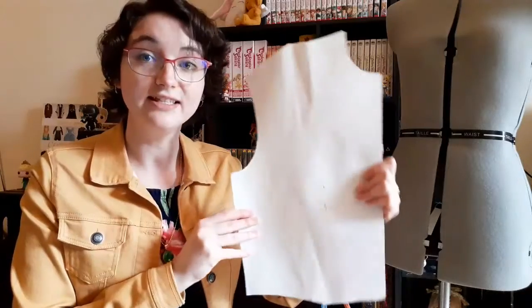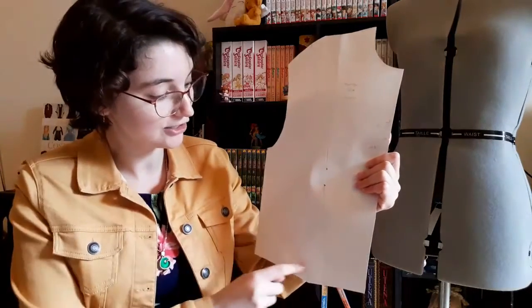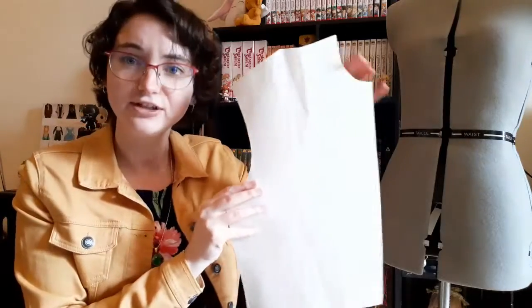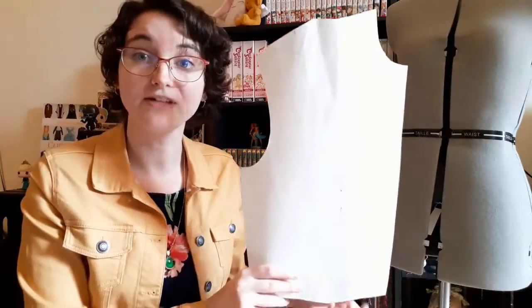So as you can see, this is a bodice pattern. It has darts marked out. It has the bust line marked out. You can see your neckline, your shoulder. You can see all those pieces, and you have a back one for it as well.